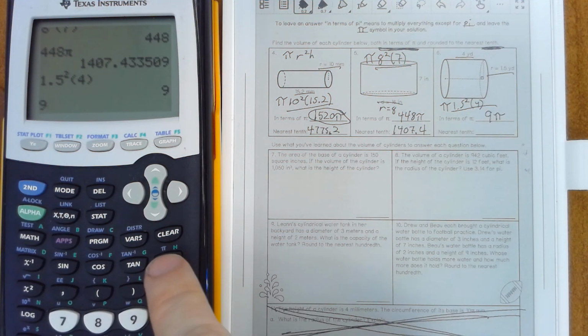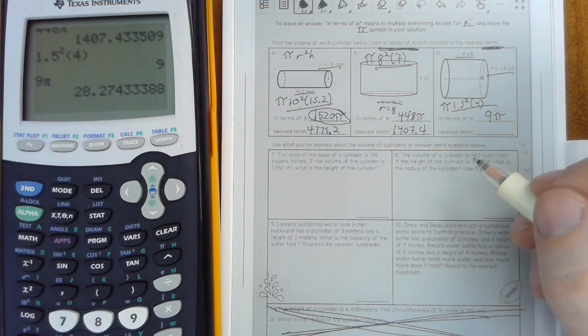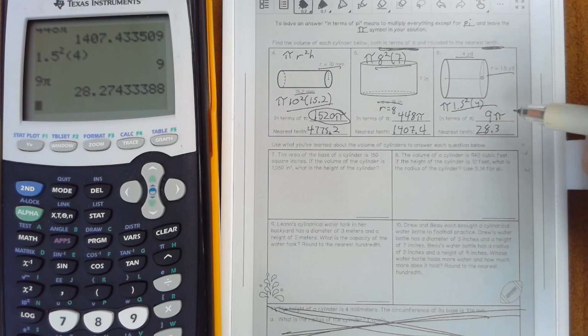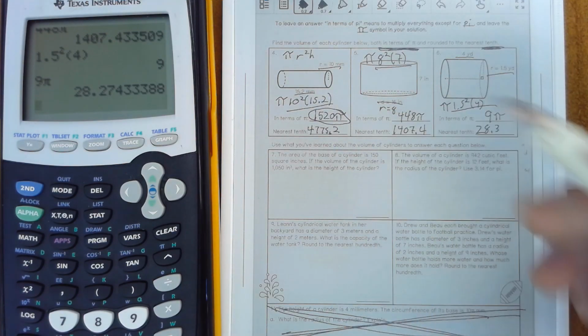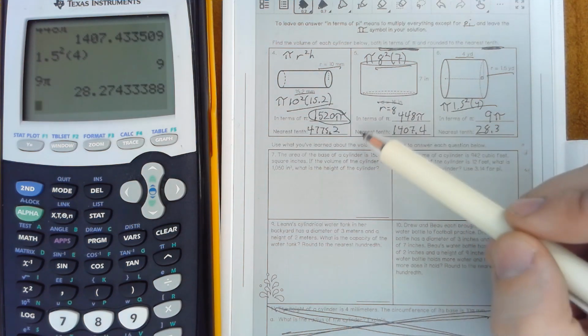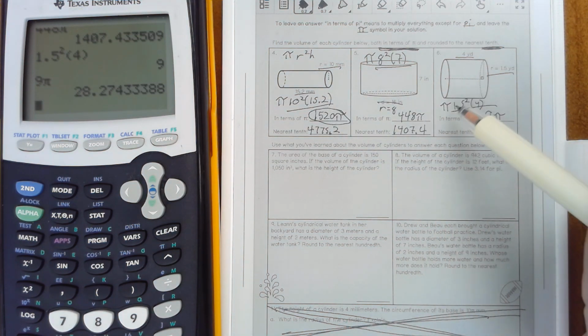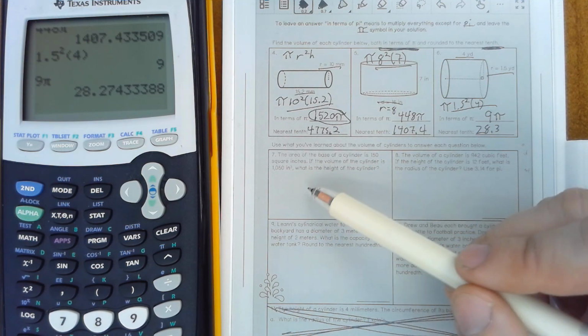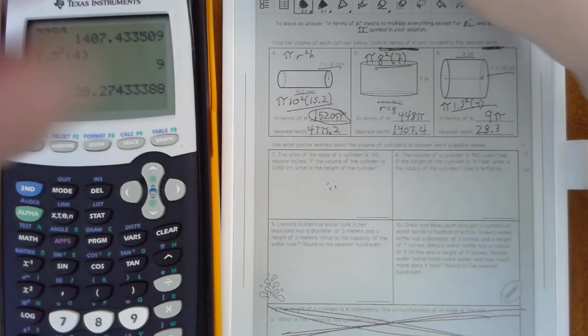And 9 times pi gives me about 28.3. That's it. That's how we do these types of problems. Okay? Now, visual problems, of course, are going to be easier. All you are doing is taking values and plugging them in. Word problems are not that much different.